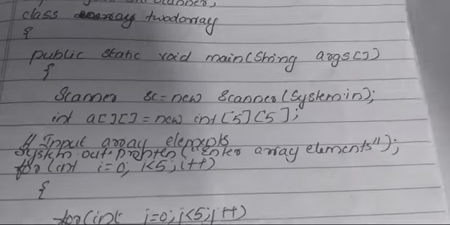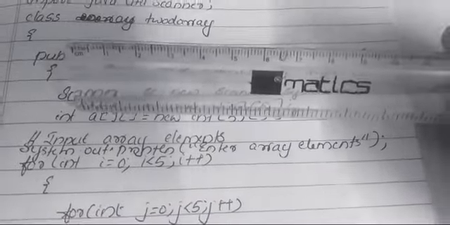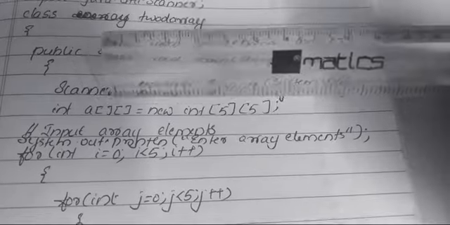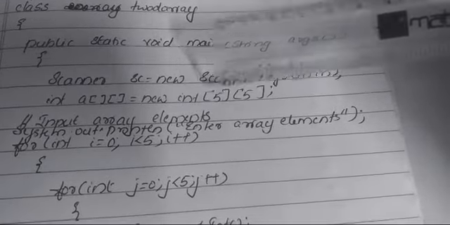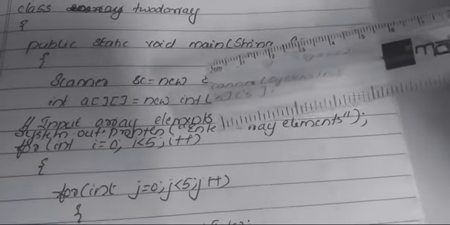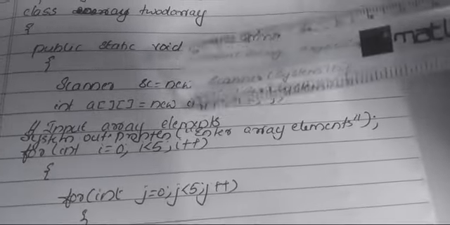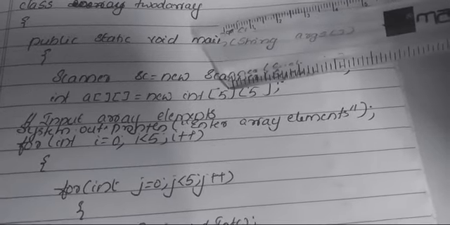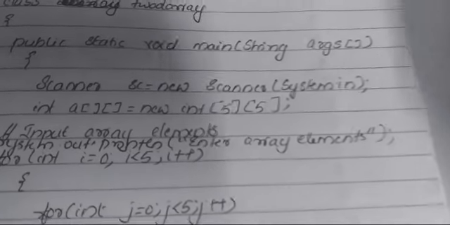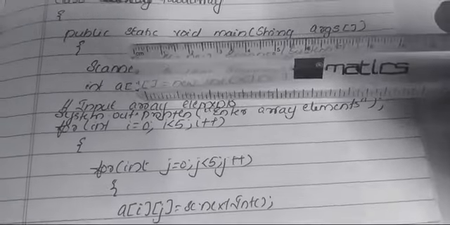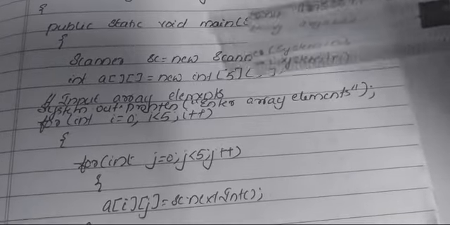Then declare our array. Since I am declaring an integer array named A, after the array name give square brackets, one for row and one for column, equal to new int of, and give the size also. You can give the size according to your wish. Here we are giving row size 5 and column size 5, so a total of 25 elements will be stored in this array. Next is a message, System.out.println, enter the array elements.